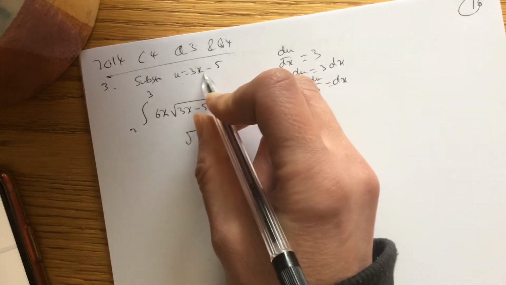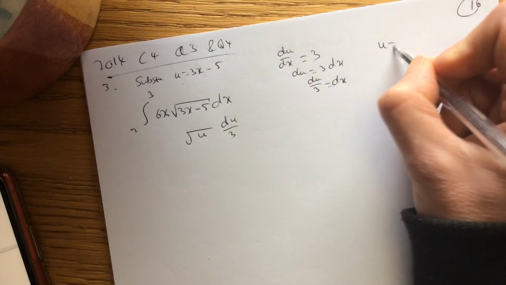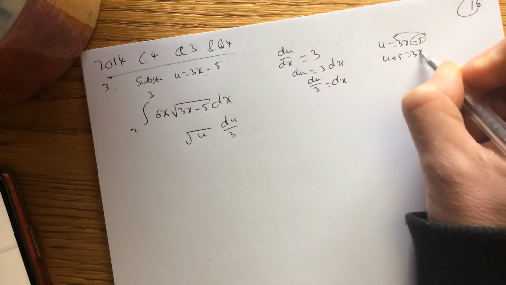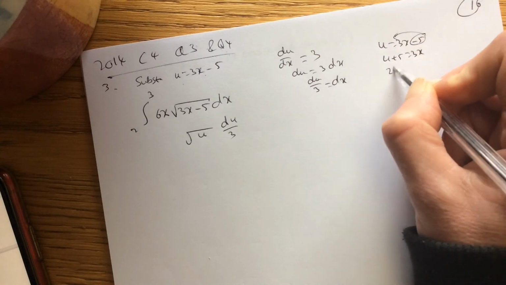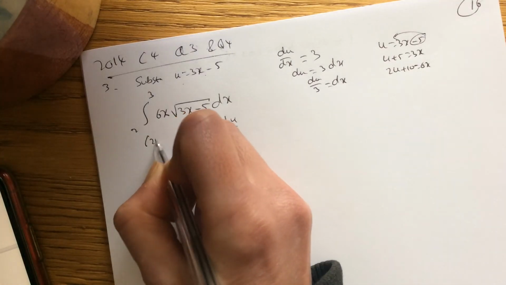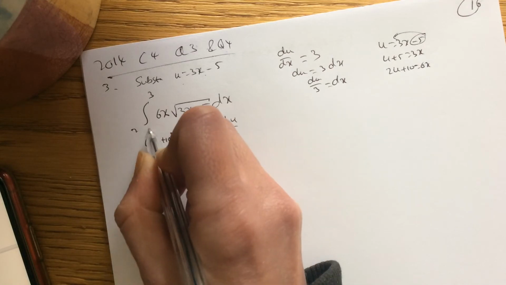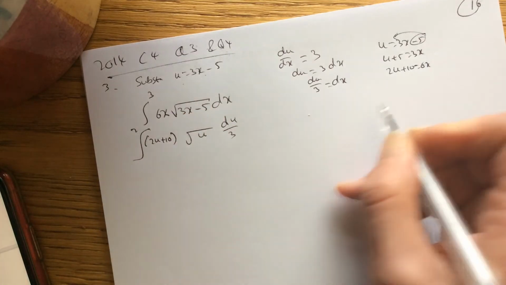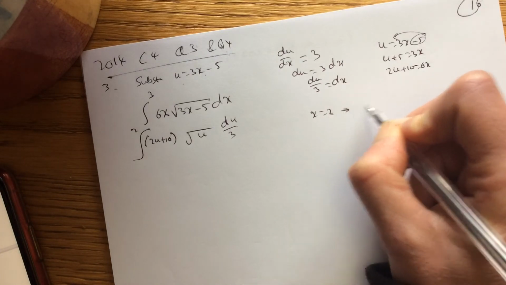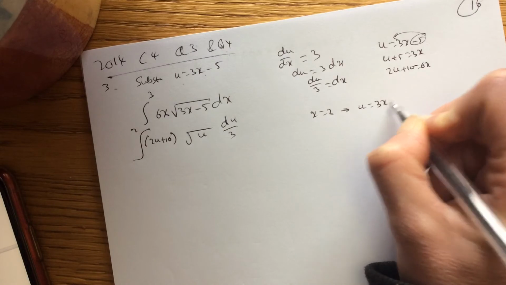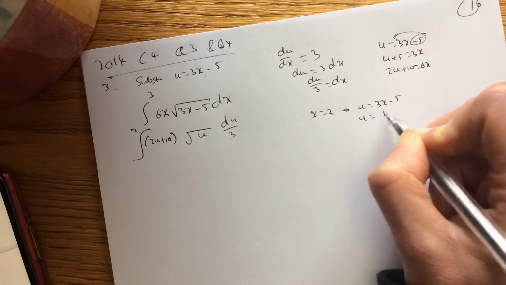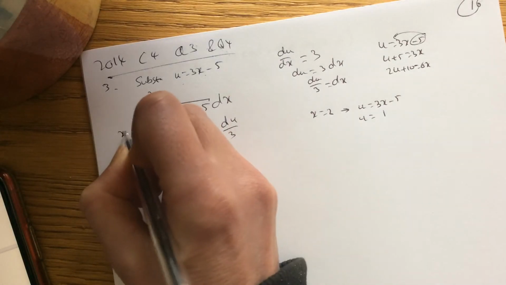Now, x, if I take this and rearrange it, so u equals 3x minus 5. So u plus 5 is 3x. I want 6x, so just double everything there. So I can write 6x as 2u add 10. Now, integral signs. You have got x equals 2 for the lower integral. So u is 3x minus 5. So 3 times 2 is 6 minus 5 is 1. So u equals 1.